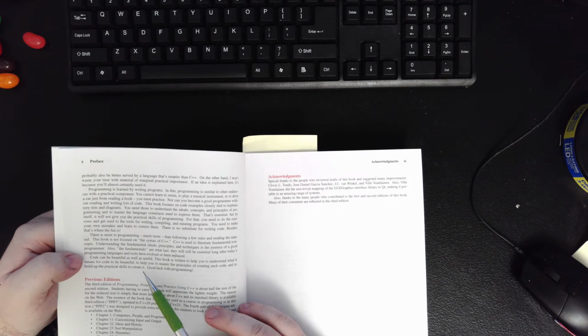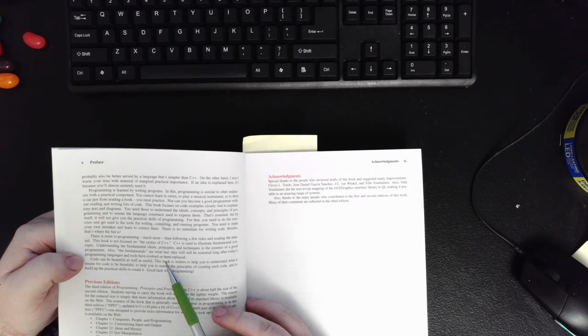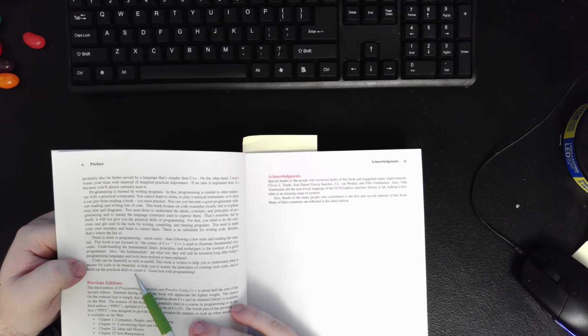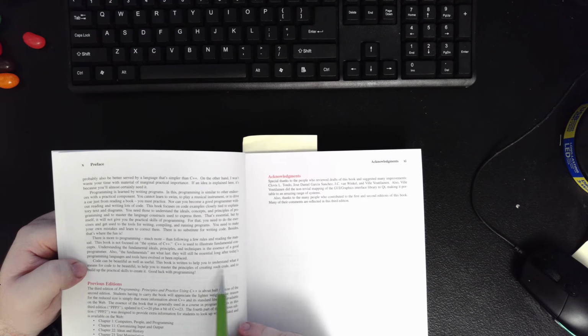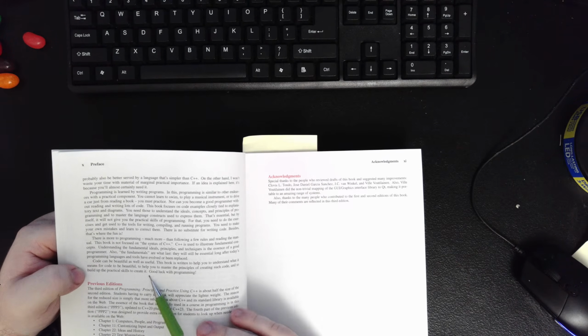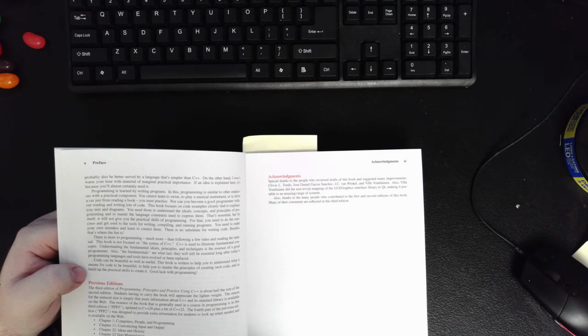Code can be beautiful as well as useful. This book is written to help you understand what it means for code to be beautiful, to help you master the principles of creating such code, and to build up practical skills to create it. Good luck with programming.